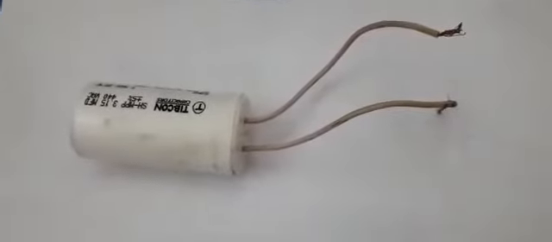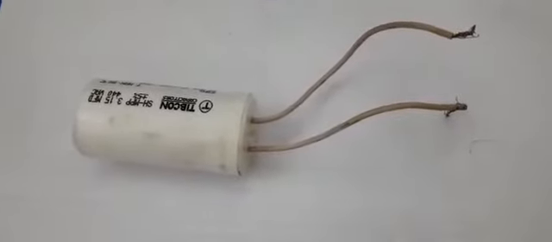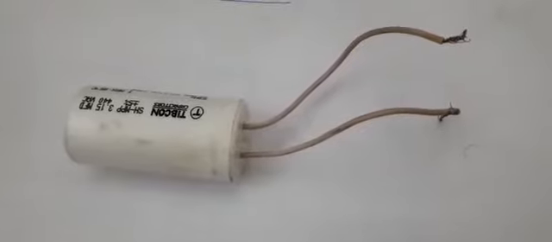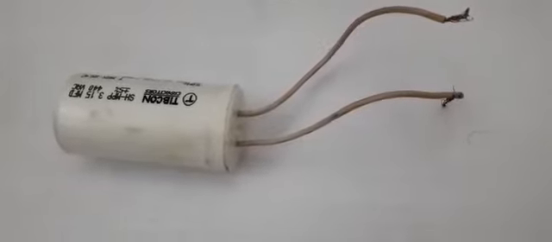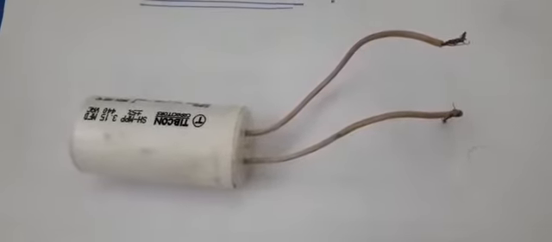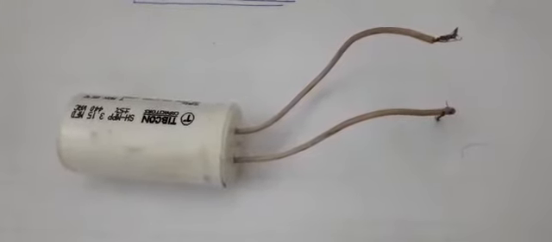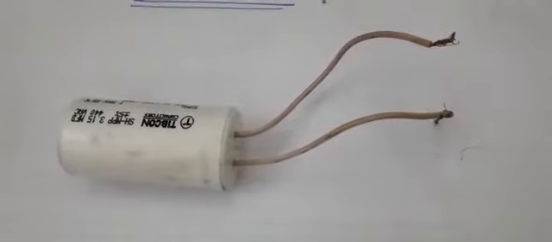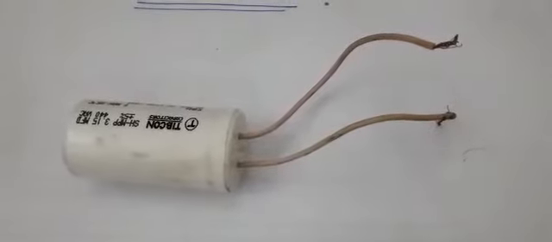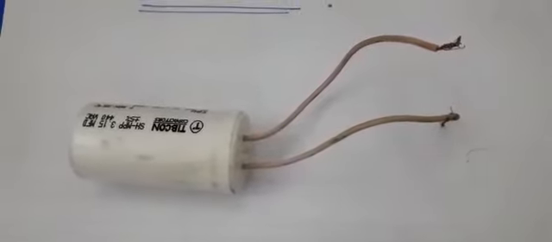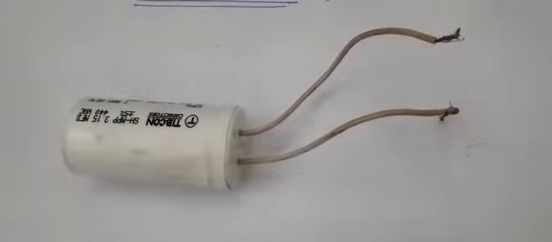Like you are familiar with the topic resistor, which you did in class 10, capacitor is a new term we will use here. So this capacitor is used in fans, motors, chargers, and at many more places. Here there are two terminals. This is one terminal, this is another terminal.